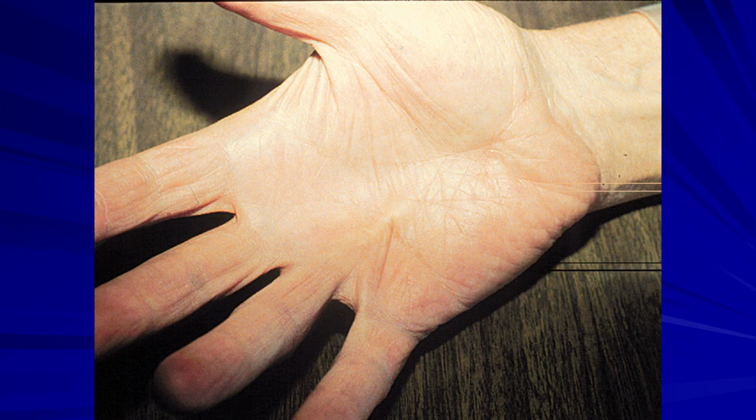Here we see two findings. One is palmar erythema, which is reddish discoloration of the skin along the thenar and hypothenar eminences in the hands, as well as the fingertips. And we see what we call Dupuytren's contracture, which is fibrosis of the fascia of the palms of the hands in patients with cirrhosis, typically alcoholic cirrhosis.